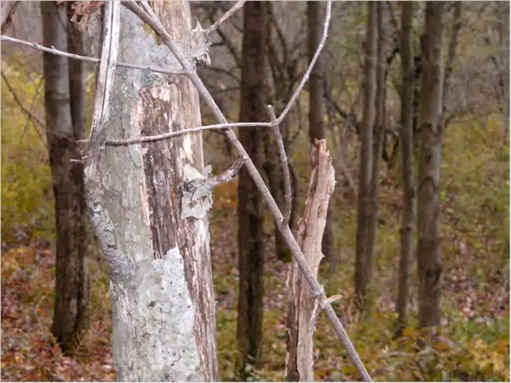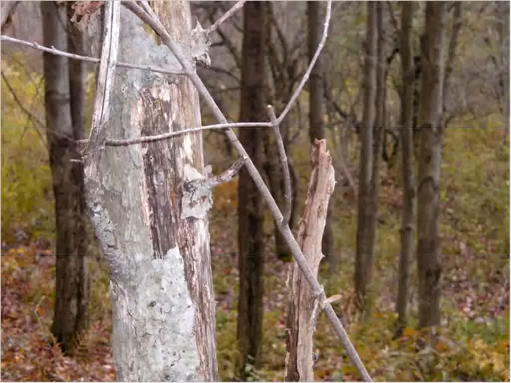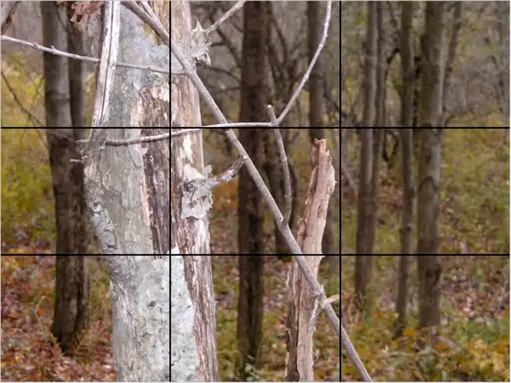This one here, our eyes naturally go to a line, right? A line straight up and down, and that tree is a perfect example of that line. This is a dead tree, out front, right down the third line.